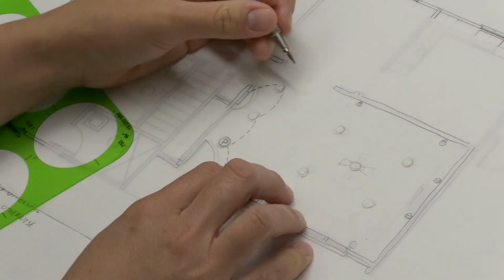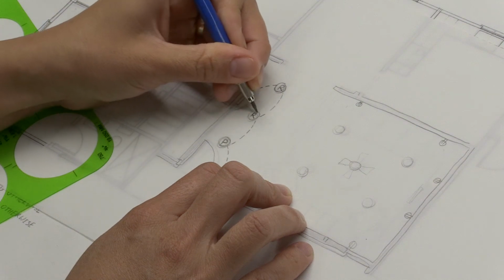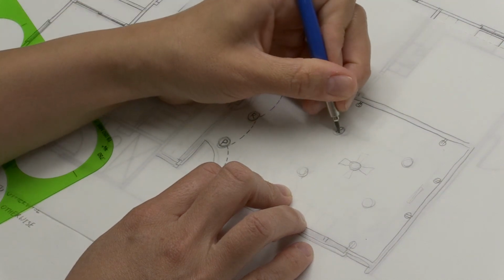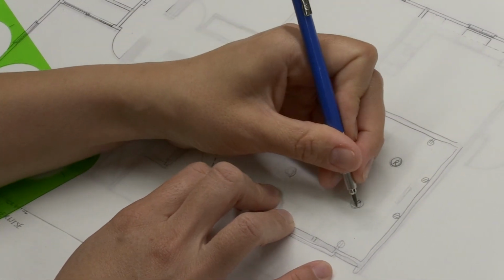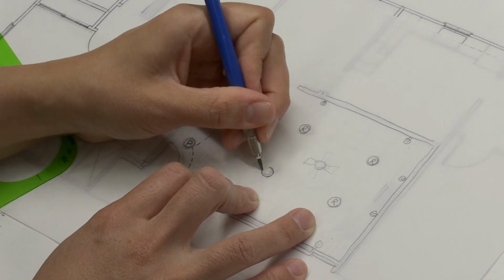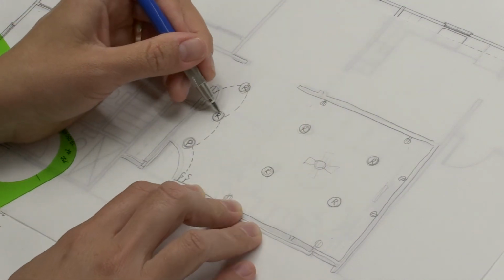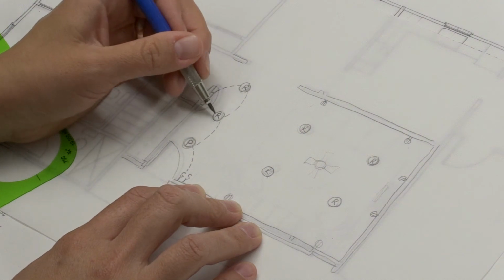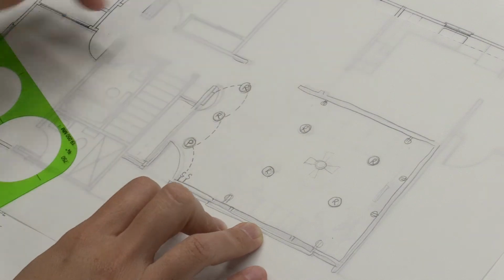And then you need to write the letter R, that means recessed, R, R, and those are also recessed. And if those are all the same, then you can keep the same R letter. And if those are different, like these are the same and then this one is different, then you have to change the letter or add like R1 so you can differentiate.